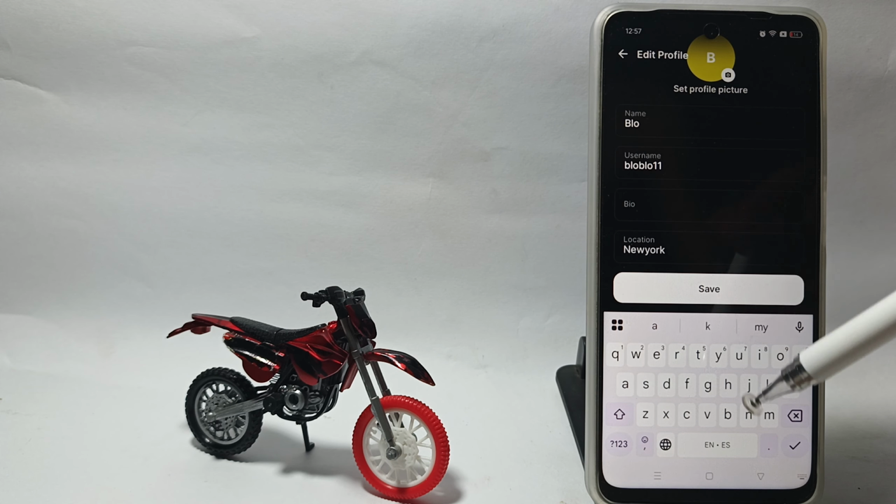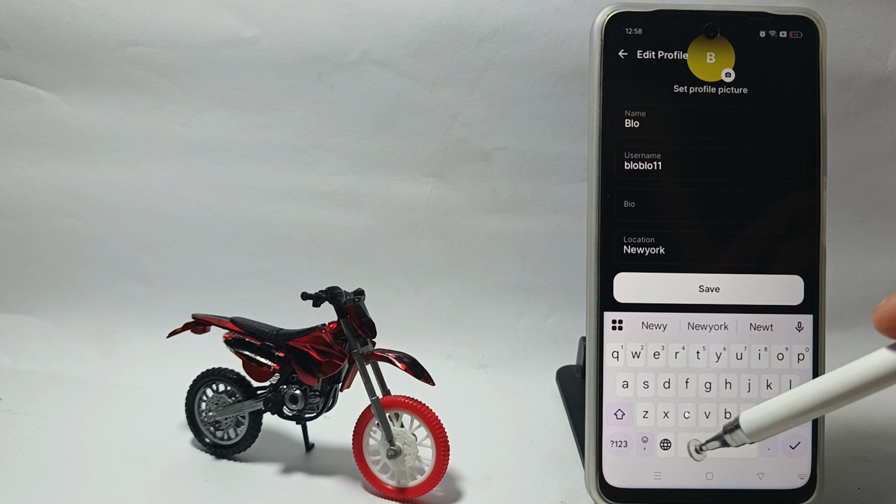So that's it, tutorial how to add location in profile on BeReal app.